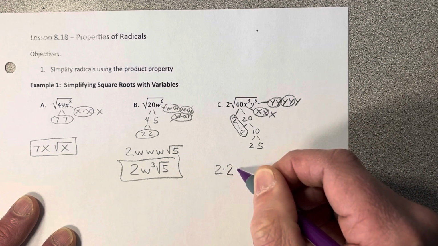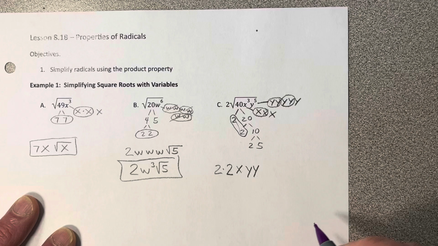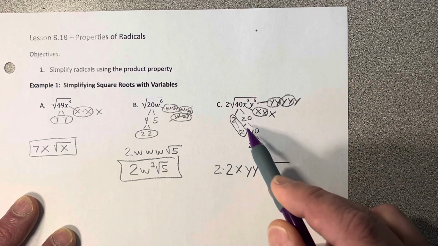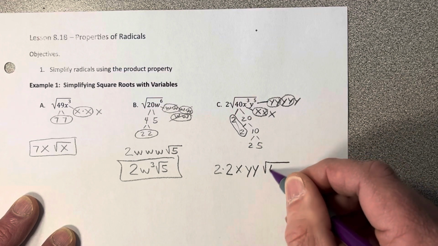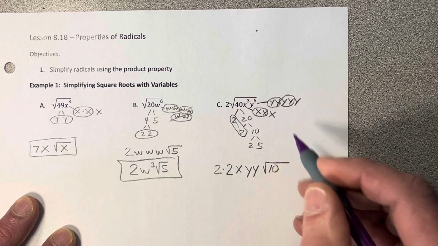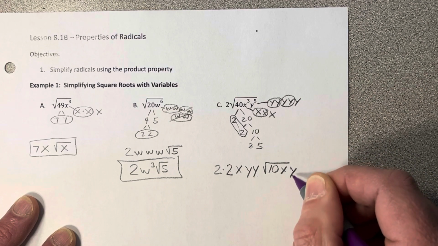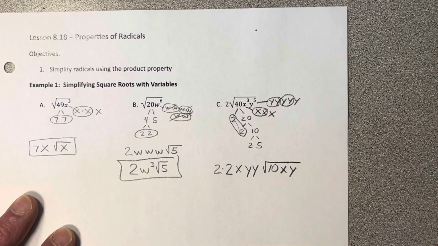We're also going to have an x coming out and 2 y's coming out. And what's left over is the 2 and the 5 combining to make 10, and an x and a y left over. So quite a bit of stuff going on there.